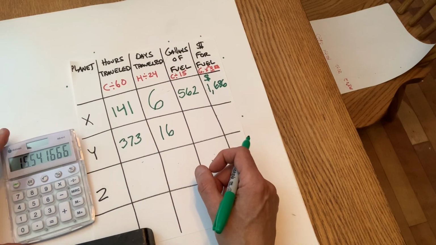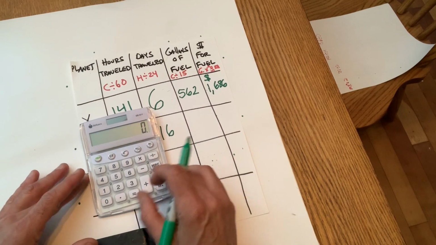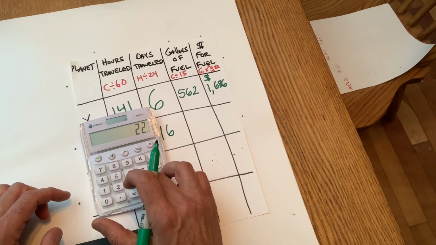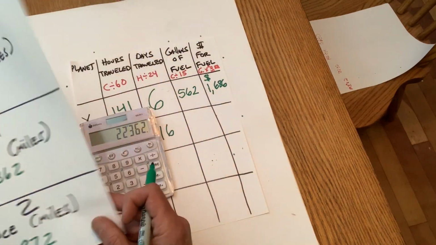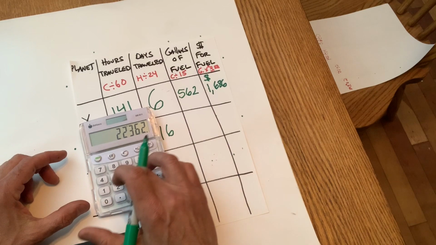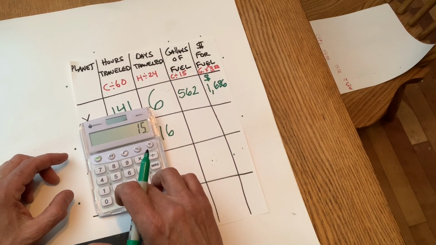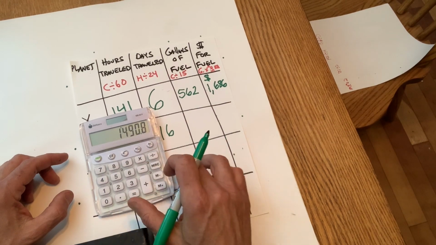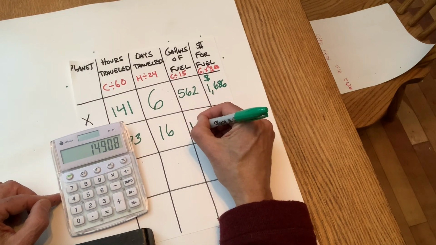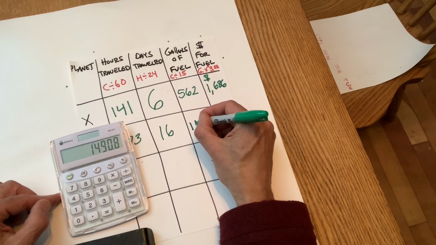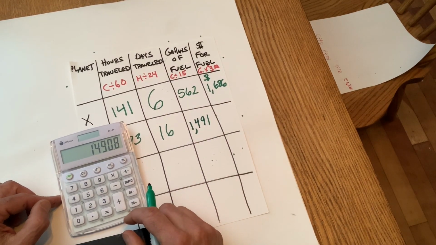How many gallons of fuel do you need for that? Well, we're going to take the miles that you're going to travel again. That's the circumference, 22,362. I'm going to go back to the start. And this time divide it by 15, because your vehicle gets 15 miles per gallon. And you're going to need a whole bunch of gallons. You're actually going to need 1,491 gallons of fuel. That's a lot of gallons of fuel.